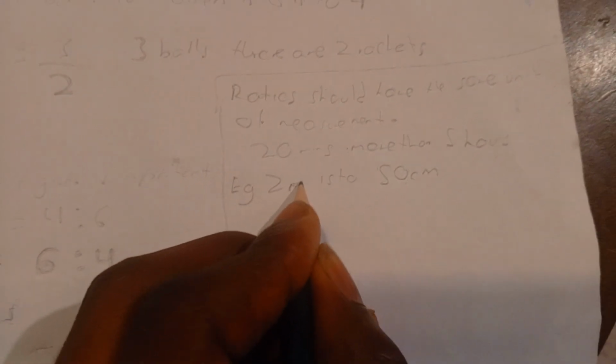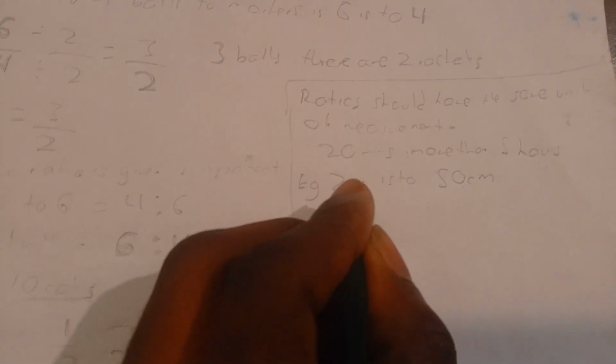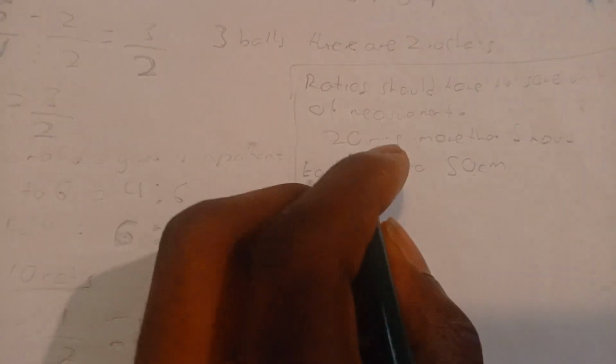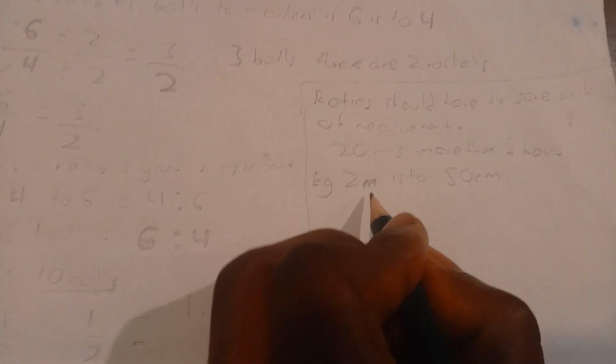You need a rate of conversion. You need the units of measurement to solve this. I'll give you an easy trick in one of my upcoming videos. But you need to change one of the units so that it becomes the other one, or you change both into the same one. So I will take 2 meters.